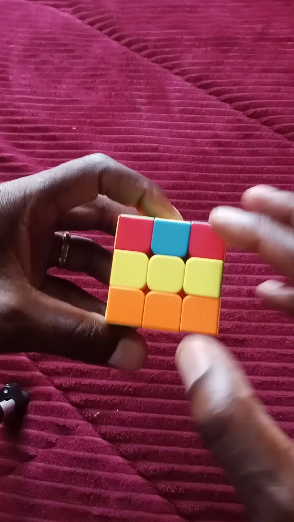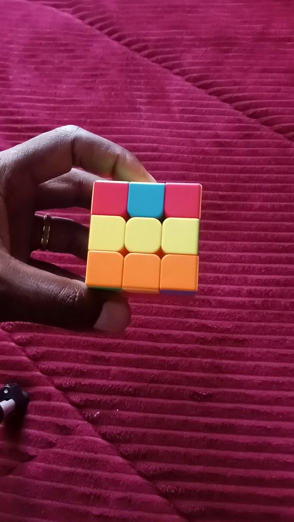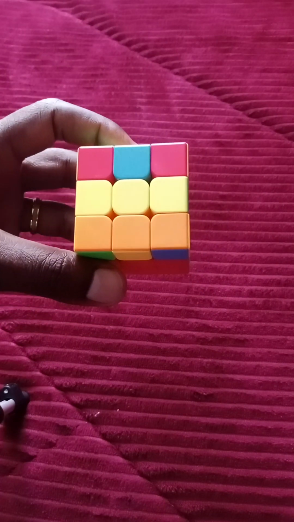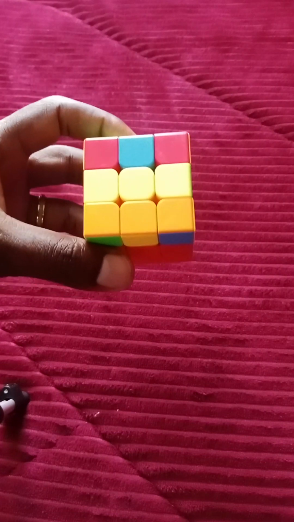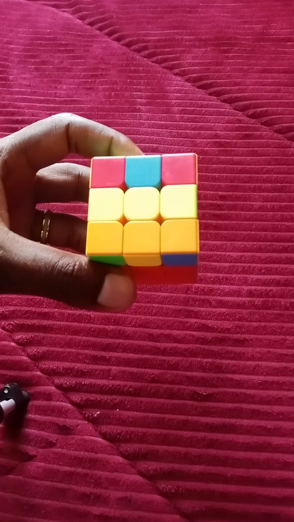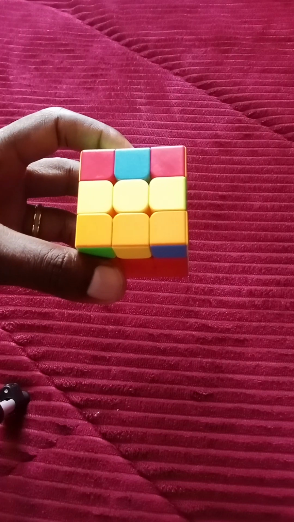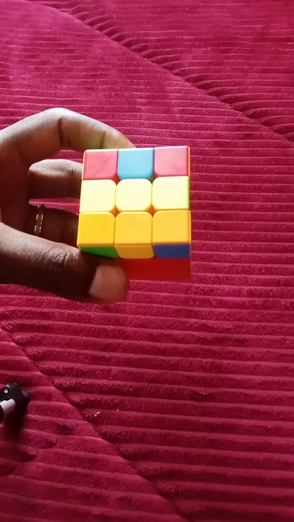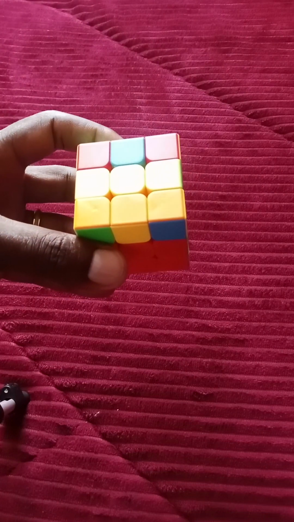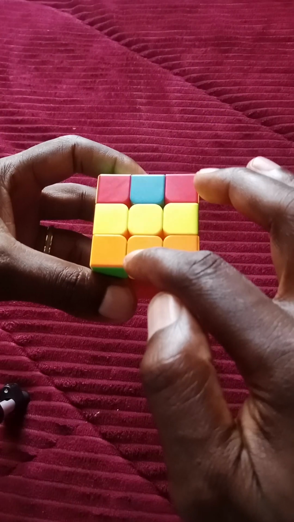You'll realize that we have not interfered with the layers that are already arranged. So we have made already a horizontal line at the top. That's an achievement. And now we will put that front face back like we have done, and then we will repeat until a yellow cross is formed. So we will just repeat the same steps until we create a yellow cross, that is having another yellow here and a yellow here.